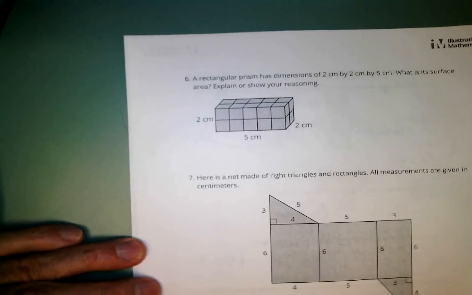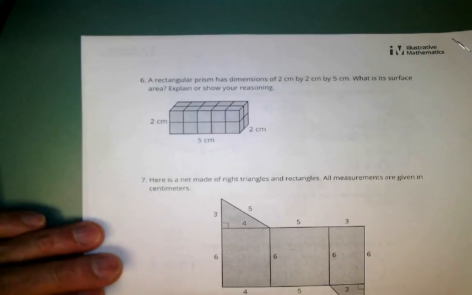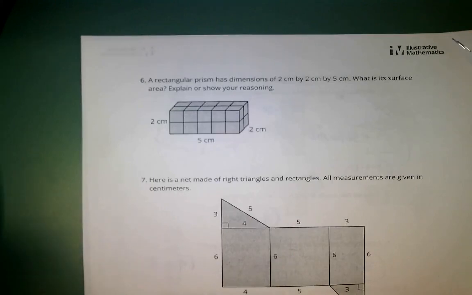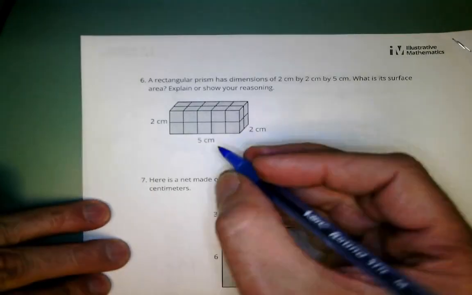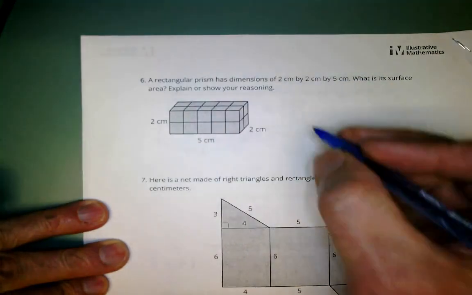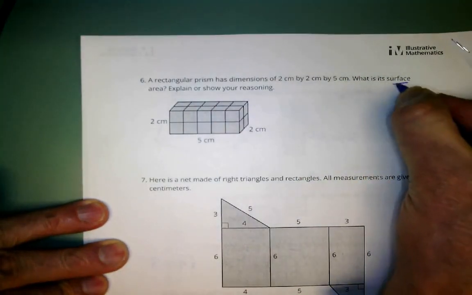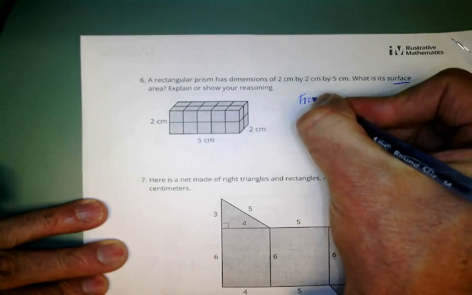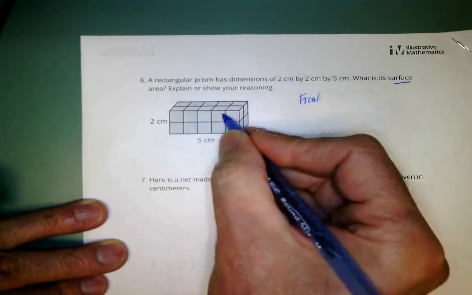All right. We're already on the 4th page. Okay, this one says you have a rectangular prism with the dimensions of 2 by 2 by 5. What is the surface area? Explain and show your reasoning. Well, surface area is the area of all of the faces, right? So the front face, I can see 2 by 5 or 10 squares.